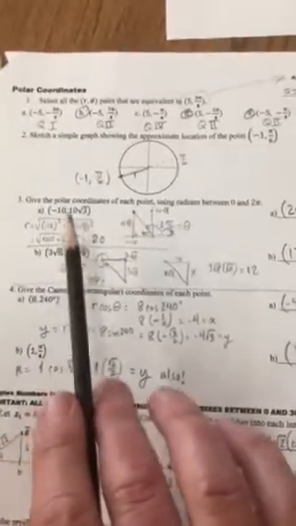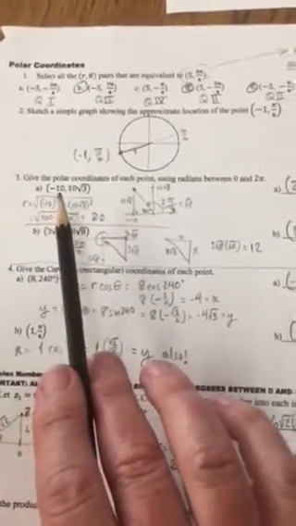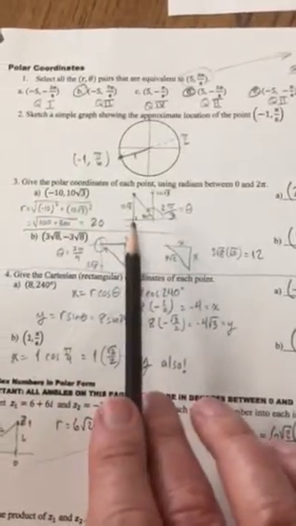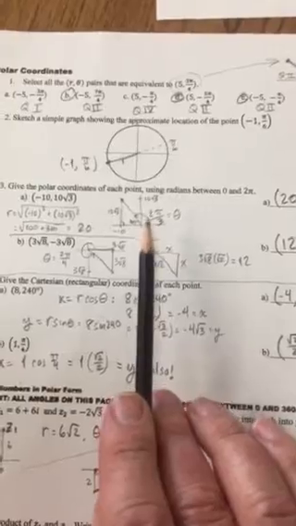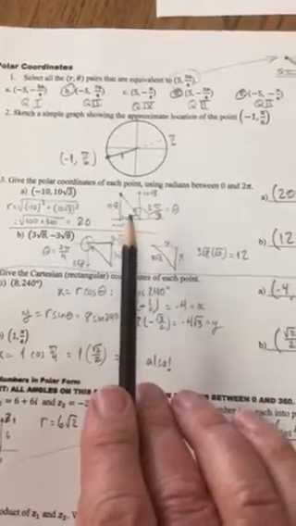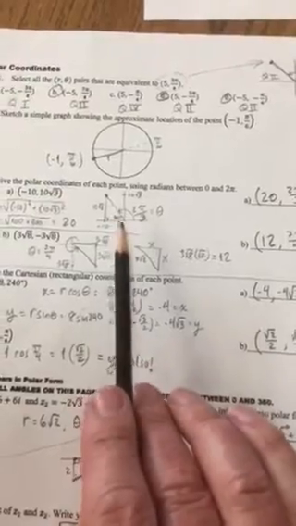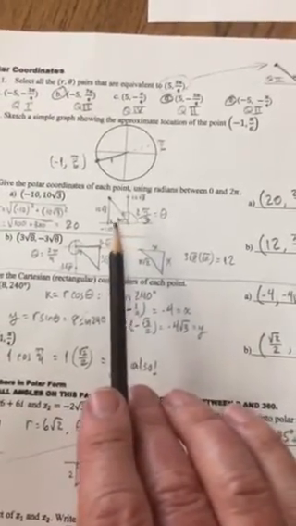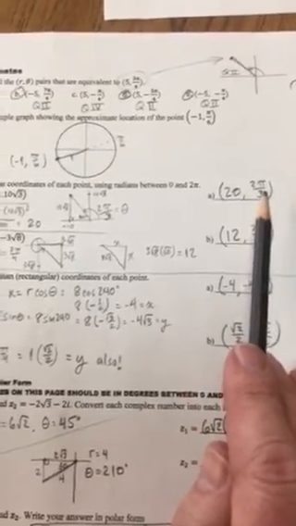Here we're going to find the polar coordinates of these 2 points right here. And so this first one, -10, 10 root 3, that's up there in quadrant 2 again. Our angle is 2 pi thirds from the unit circle. All right, use the unit circle, folks. And our radius then is 20 because that's 2 times the short leg, which is 10. So r is 20, angle is 2 pi thirds.